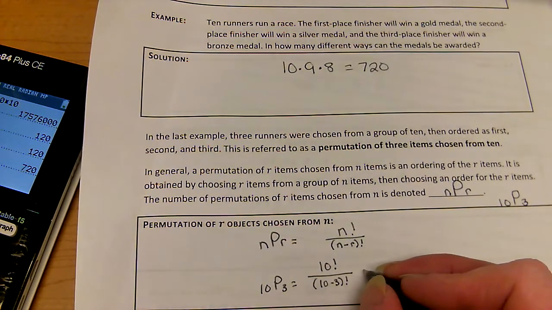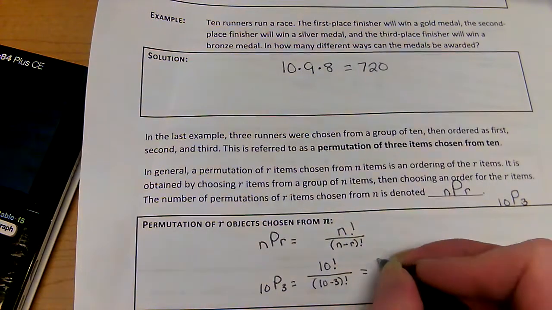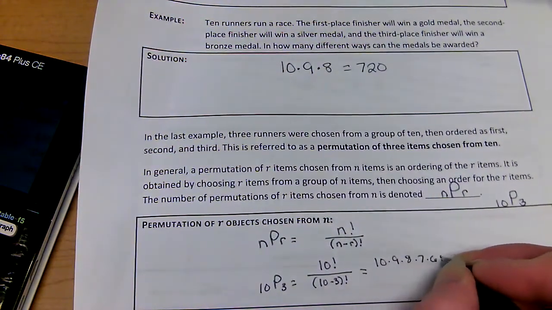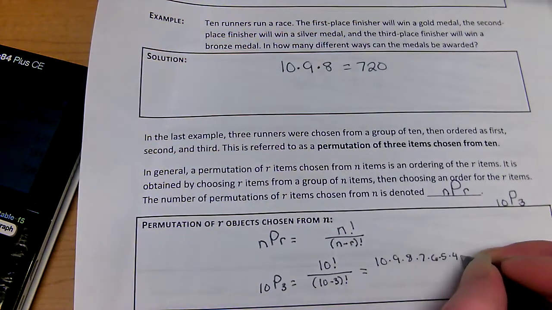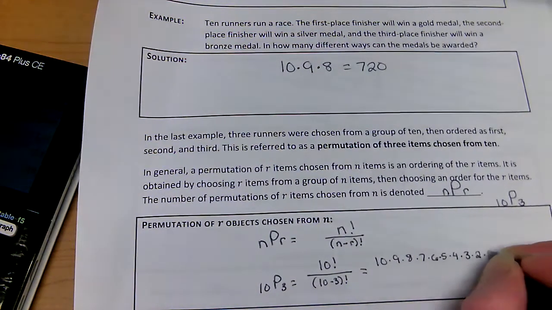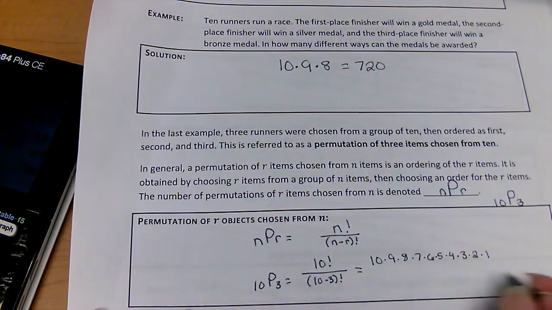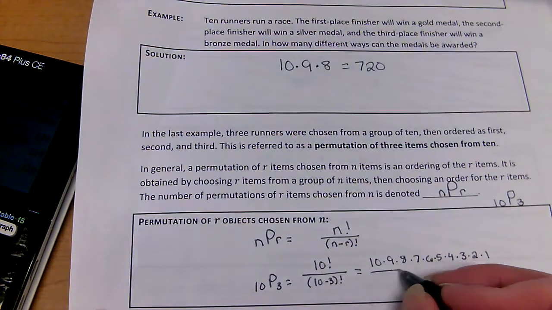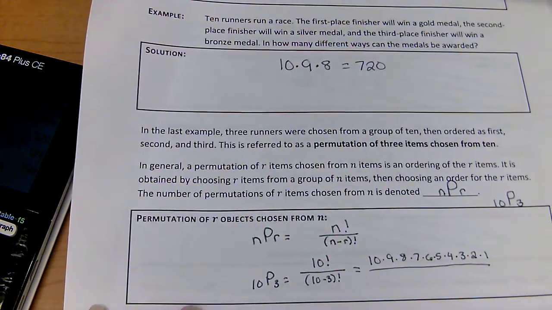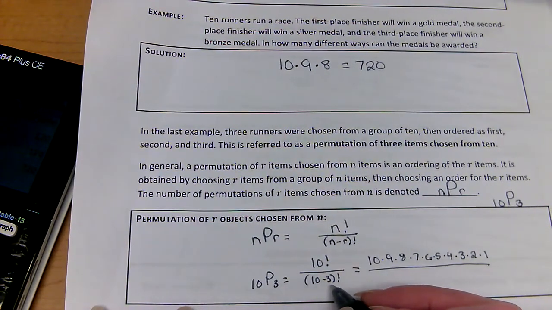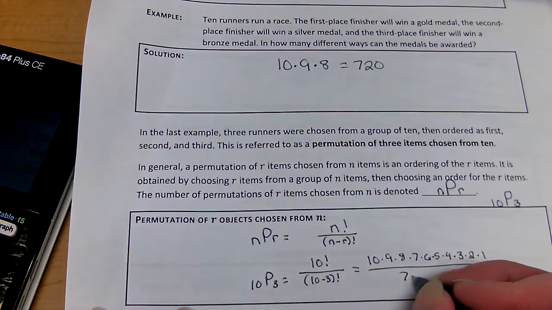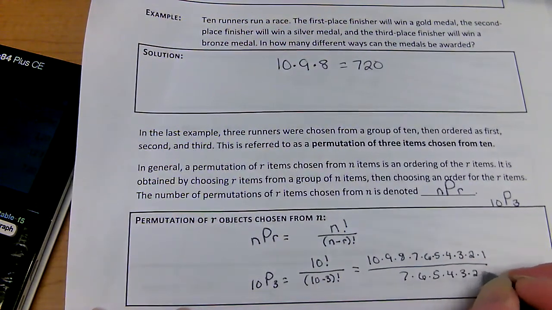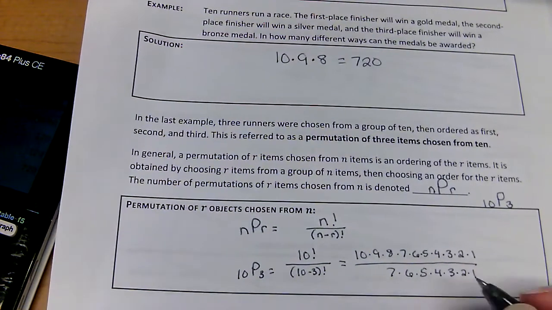Let's see what happens in this example. Well, 10 factorial would be 10, 9, 8, 7, 6, 5, times 4, times 3, times 2, times 1. But we don't want all 10 people, right? We just want the top 3. So what we're dividing by is 10 minus 3 factorial, 7 times 6 times 5 times 4 times 3 times 2 times 1. What happens when I do that?